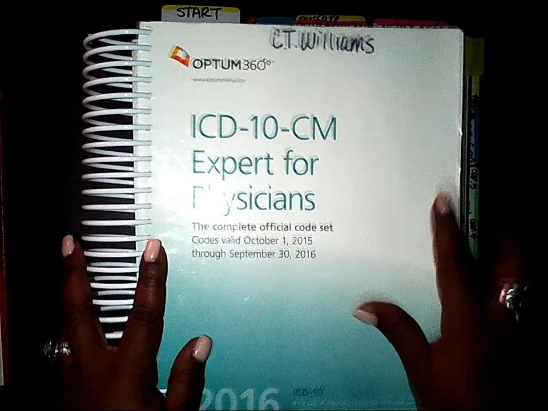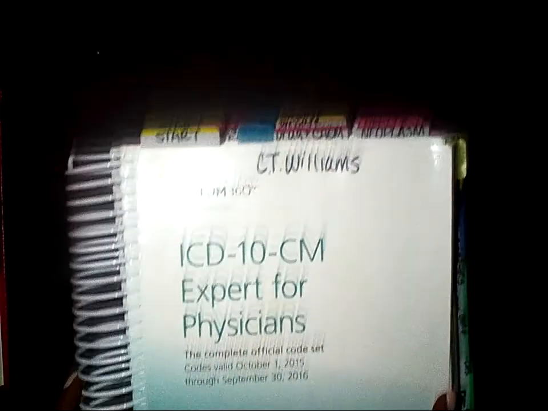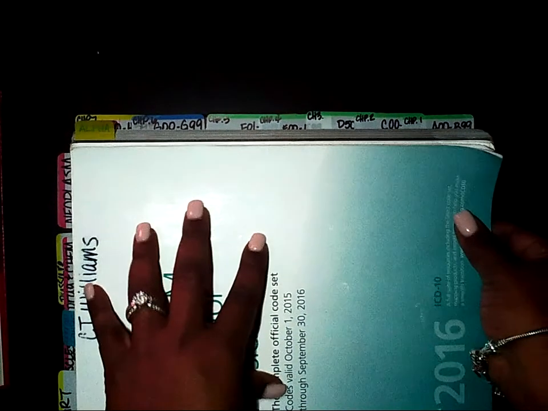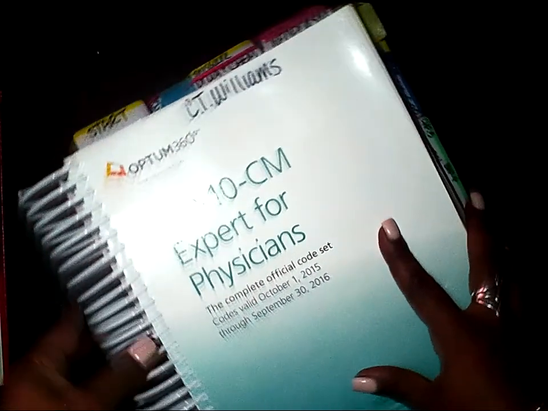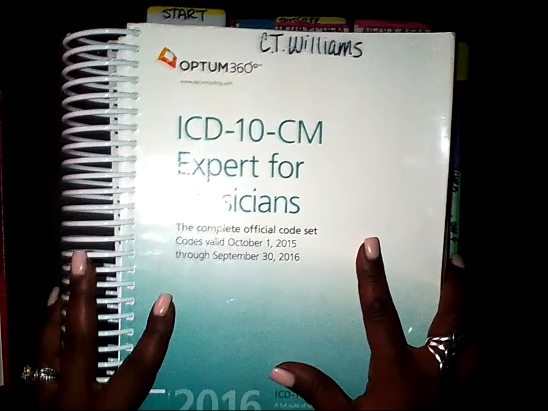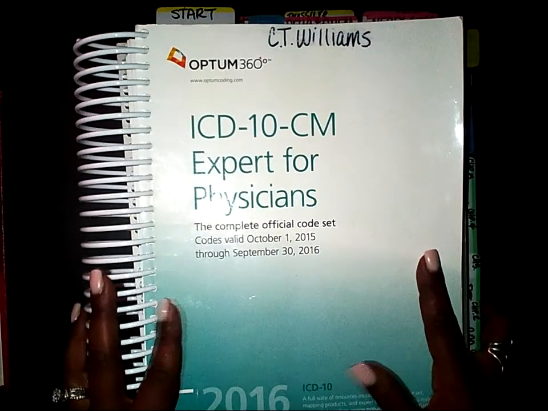First thing we're going to look at, I want you to note that you'll see that I have tabs along the top of the book. And I also have tabs along the side of my coding book. I'm going to review with you each one of these tabs and the page numbers associated with them so that you may tab your book as well.